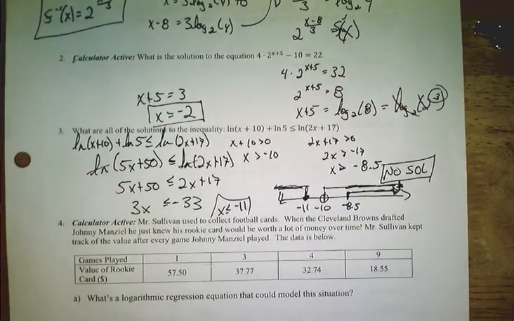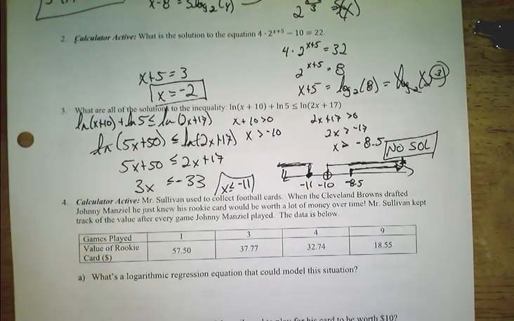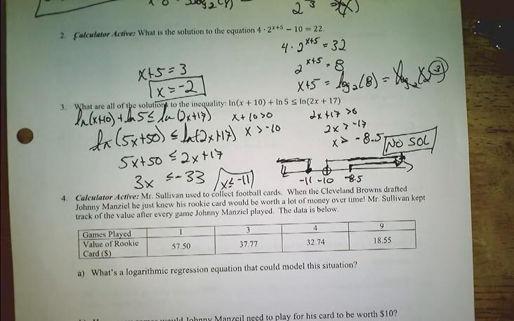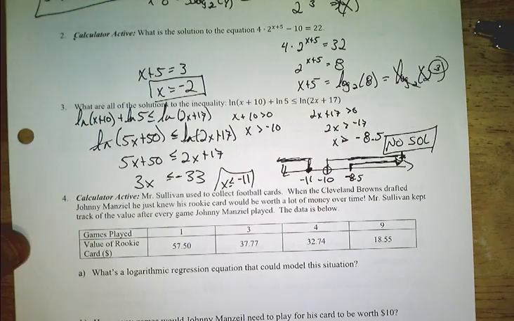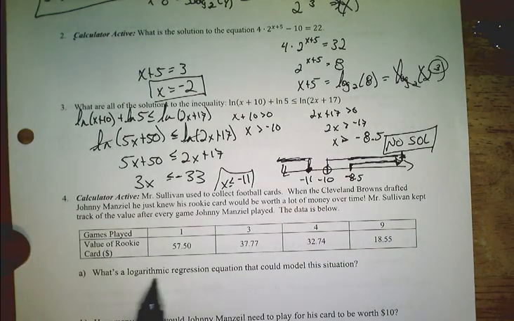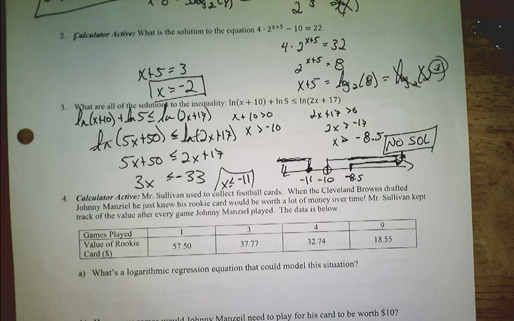Okay, next up. Another calculator one. Mr. Sullivan used to collect football cards when the Cleveland Browns drafted Johnny Manziel. He knew his rookie card would be worth a lot of money over time. So he kept track of the value after every game Johnny Manziel played, and the data is below. So after 1 game, it's worth this much, 3 games, and then 4 games, and 9 games.